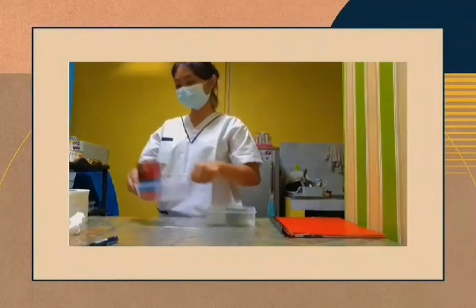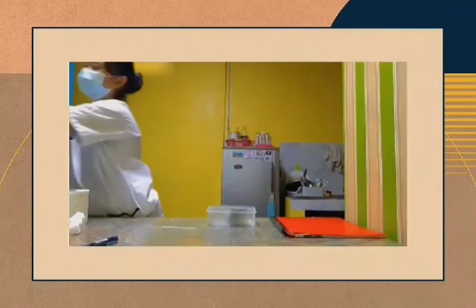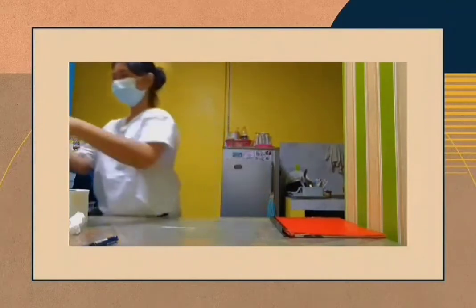Check the label on the container before returning the bottle to its storage place.